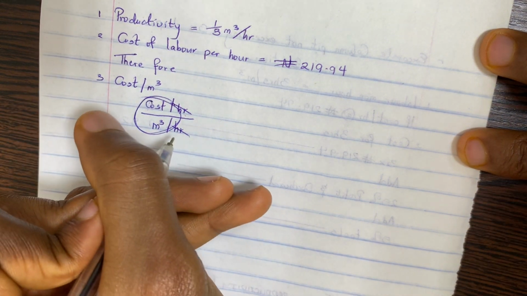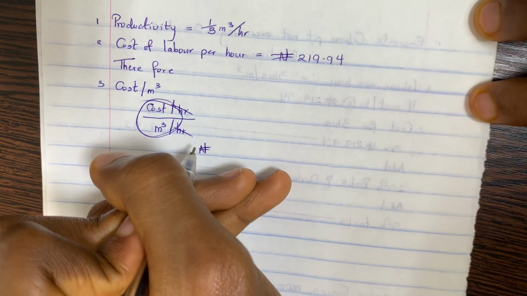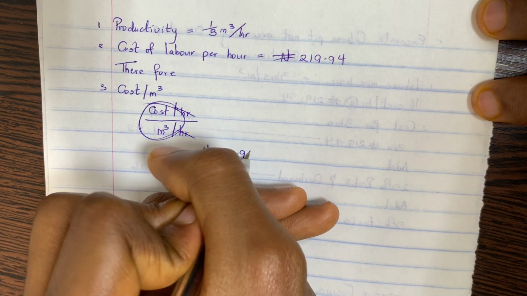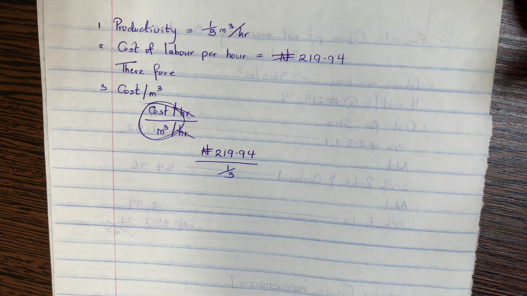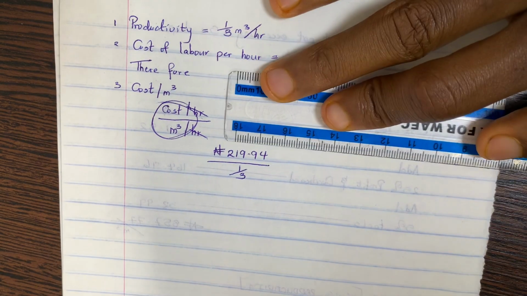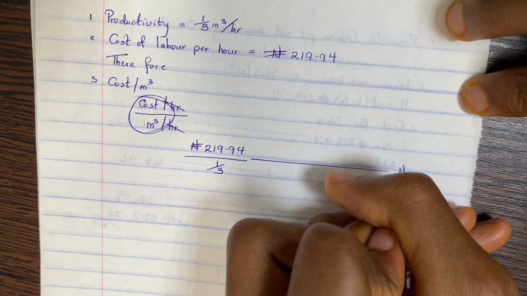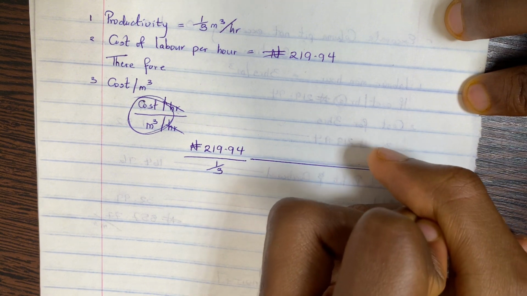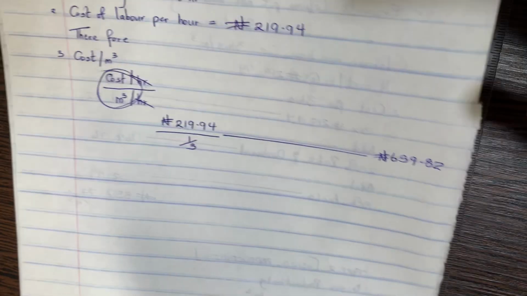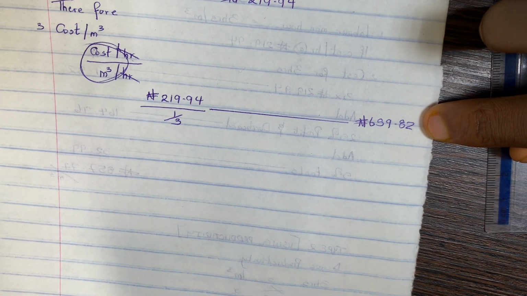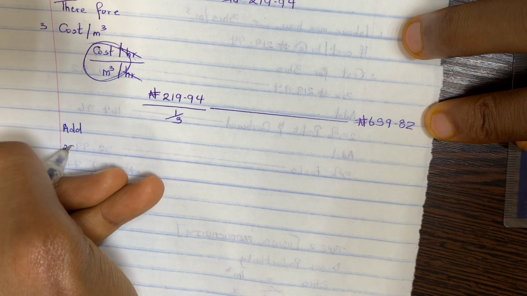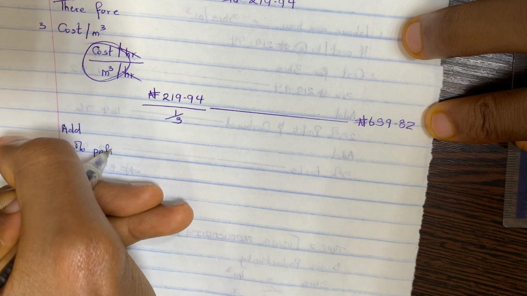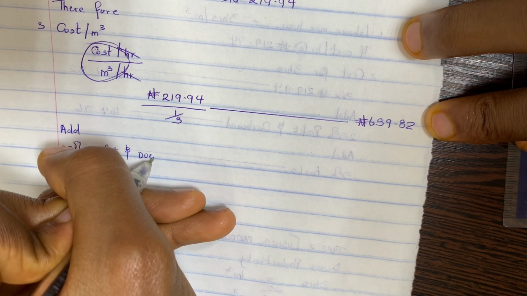So our cost per meter cube will now be equal to 219.94 divided by 1/3. So after doing that, what do we have? 659.82. So after we've gotten 659.82, we can now add 25% profit and overhead.